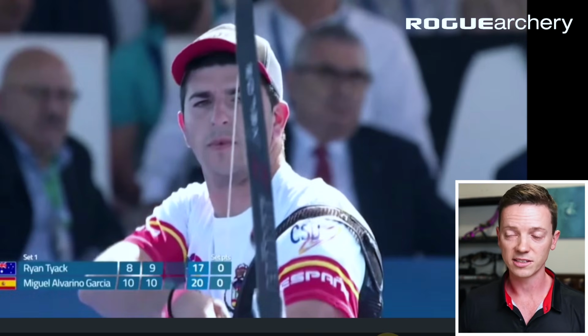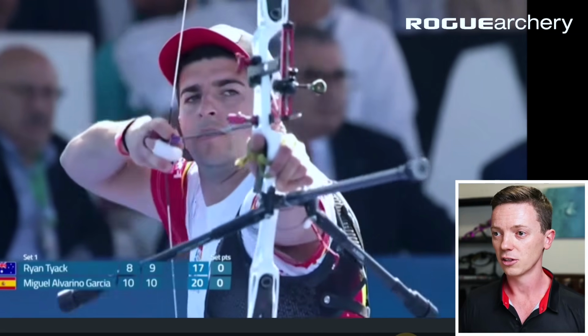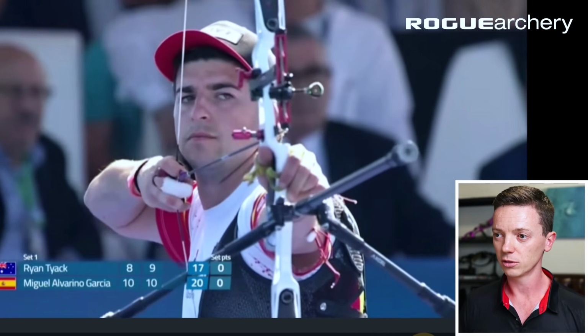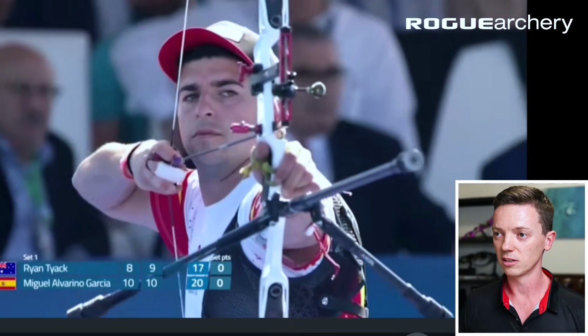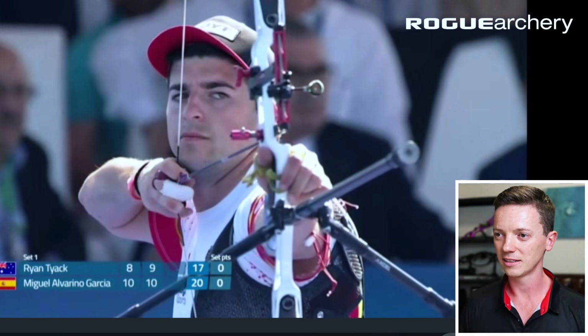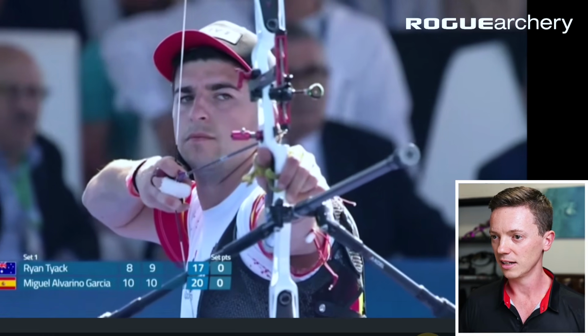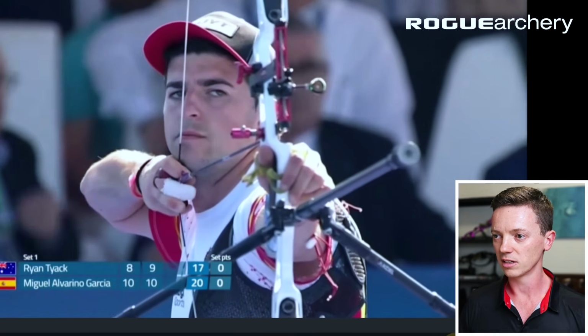Miguel Alvarino Garcia, who is a Spanish archer, and he's a World Cup final champion. So he also shoots with quite an angular draw. You can see that throughout his drawing sequence, the bow rotates about that vertical axis in a horizontal plane, and it can be observed in the shift of his stabilizer. And as he draws into anchor, the bow comes in line with the target.